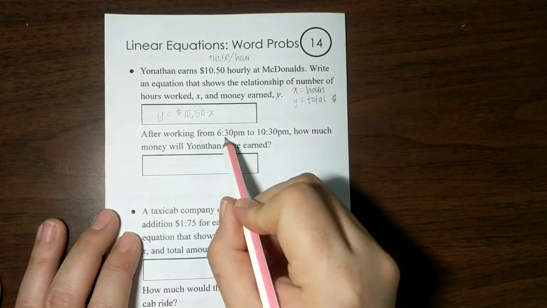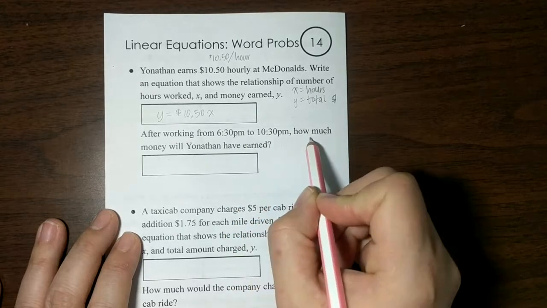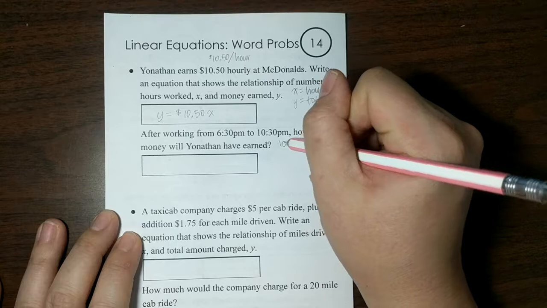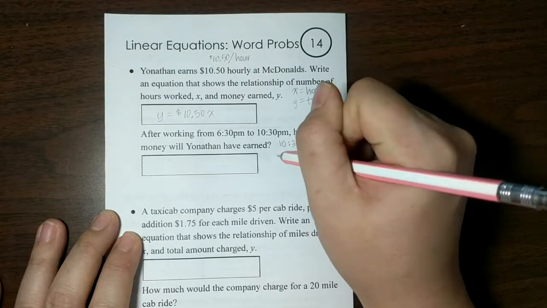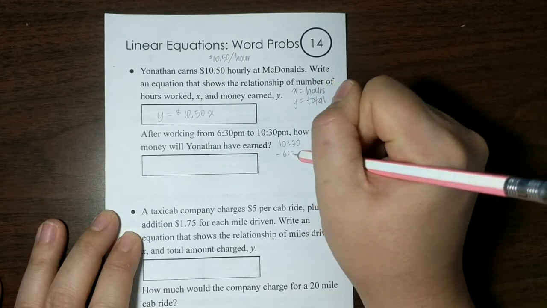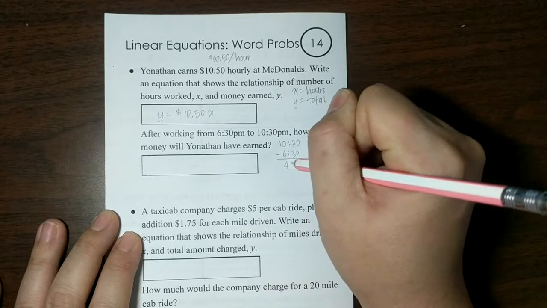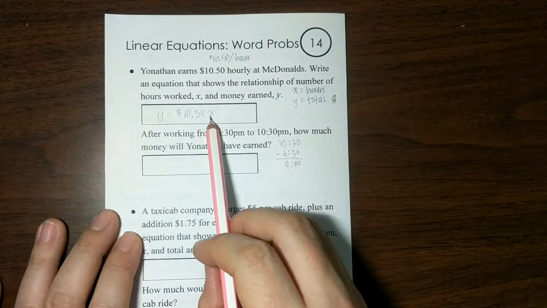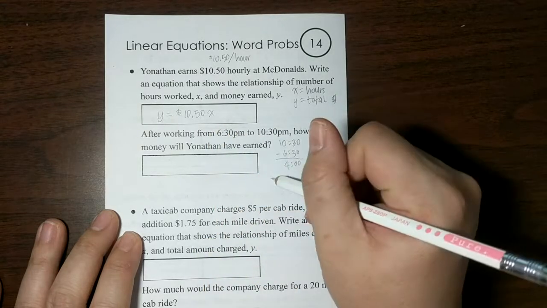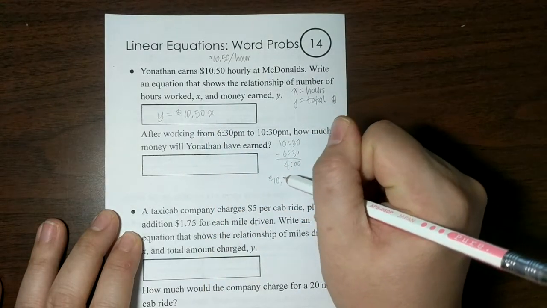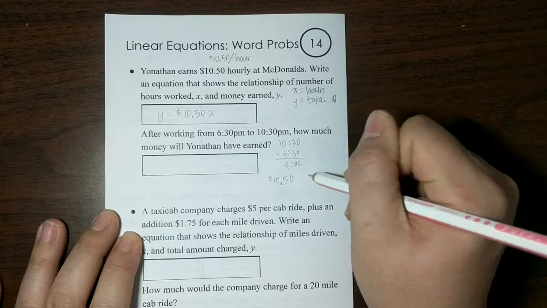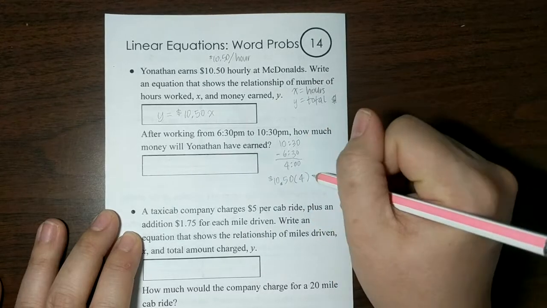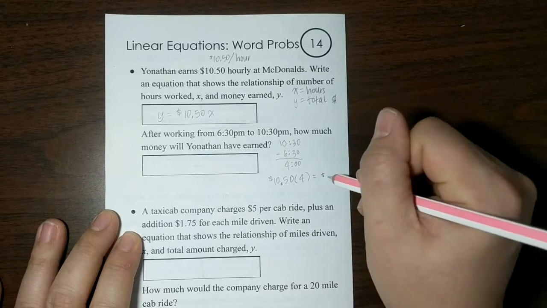After working from 6:30 p.m. to 10:30 p.m., how much money will Jonathan have earned? So from 10:30, I subtract 6:30 for 4 hours. And because X is the number of hours, I multiply 10.50 times 4 hours. And that will give me my answer, which is $42.